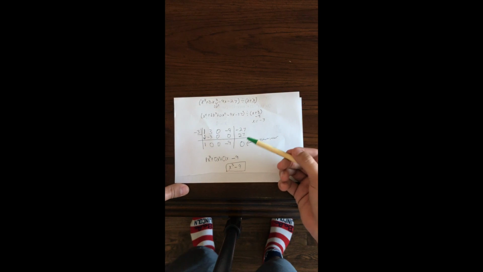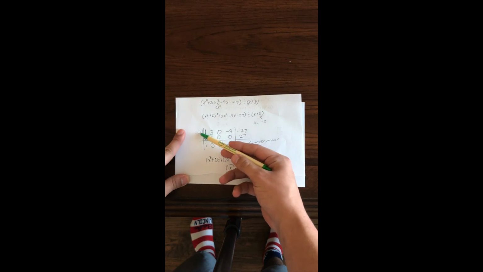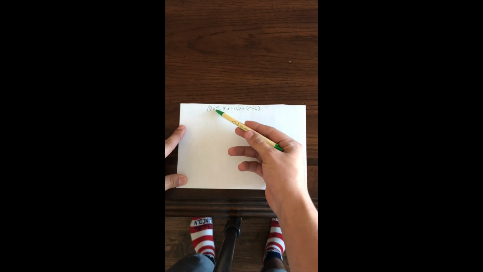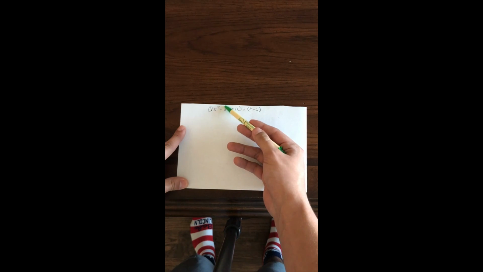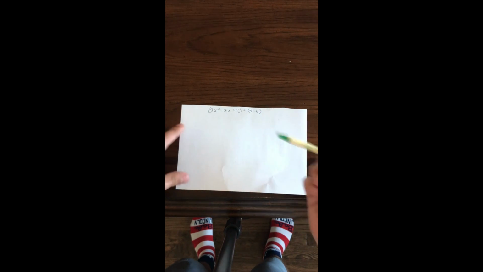So now, what happens when you don't actually get a 0, and you actually get a remainder? Well, that means that this number right here is not a solution to this equation. Let me show you what I mean. So first, like I did in the last one, let's notice if we need any placeholders. As you can see, it goes 9x squared minus 3x plus 11. So it does not need any because all the terms are there. And then this is all being divided by x minus 6.